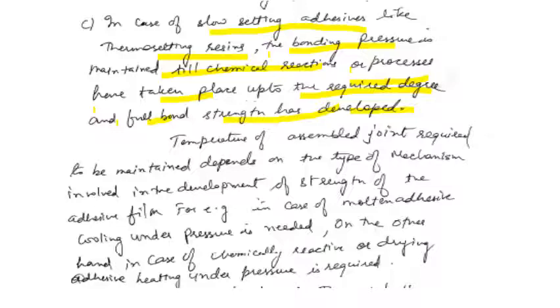If you have used the pressure sensitive adhesive, you have to release the pressure immediately. If it is slow, the pressure should be applied up to a certain degree, such that the reactions involved or the strength which is to be developed is appropriate. Now, the temperature of the assembled joint is required to be maintained.